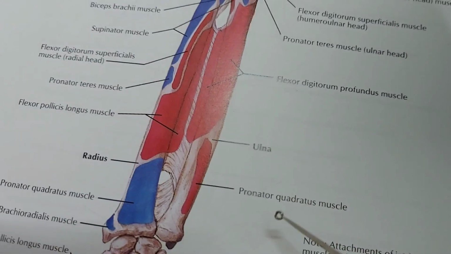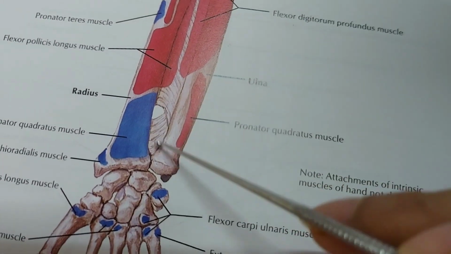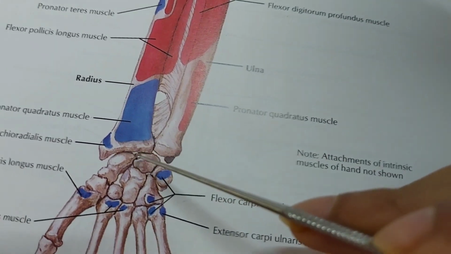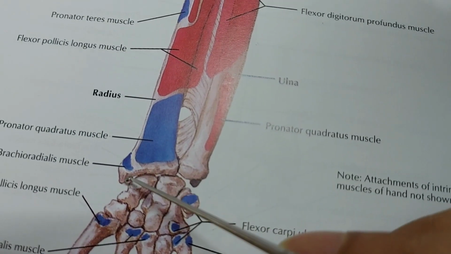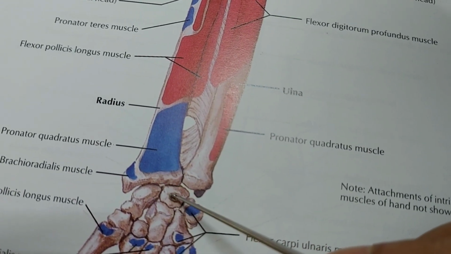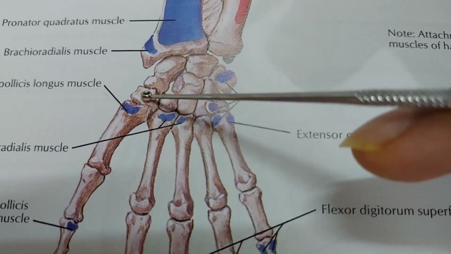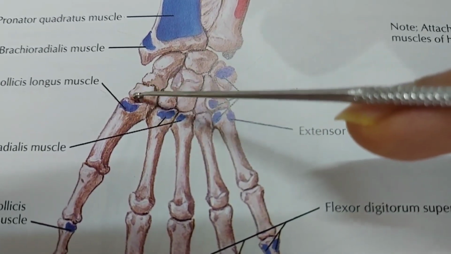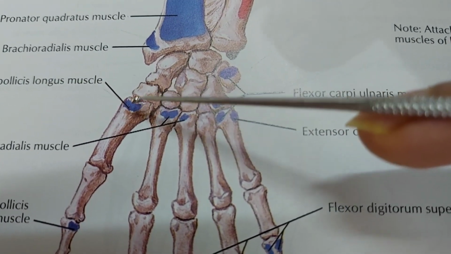Now we can see the lower end of the radius, and here are the carpal bones. So this joint is the wrist joint, and the shape of this joint is elliptical, so it is known as the ellipsoid joint. And here we see another joint in between the carpal and the metacarpal bone. This joint looks like the saddle of a horse. So this is the saddle joint, the carpometacarpal joint.